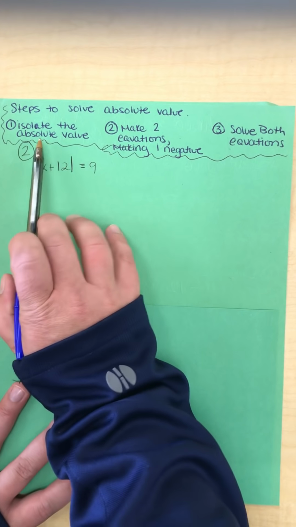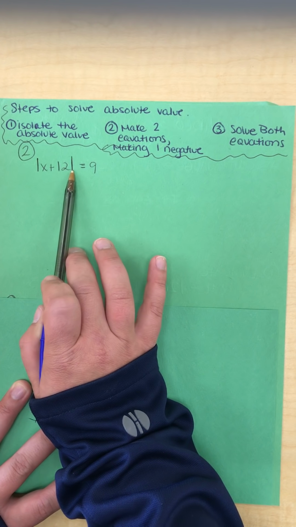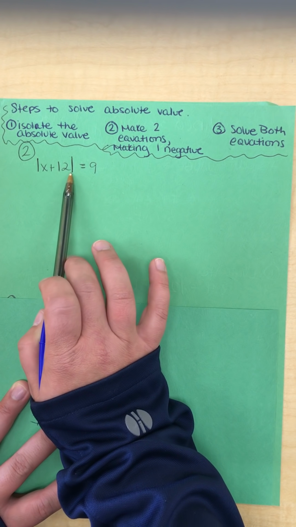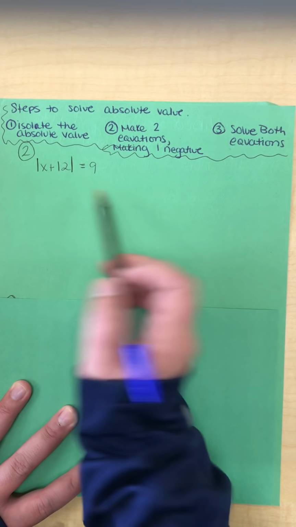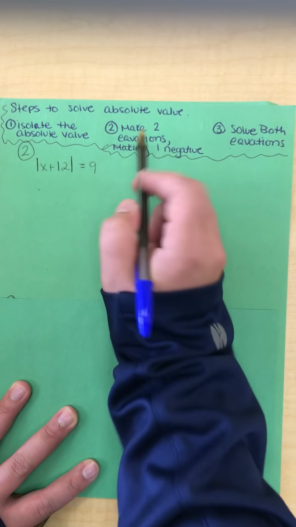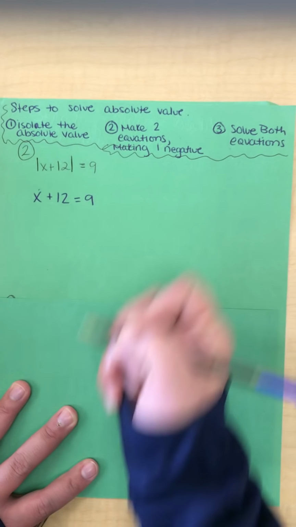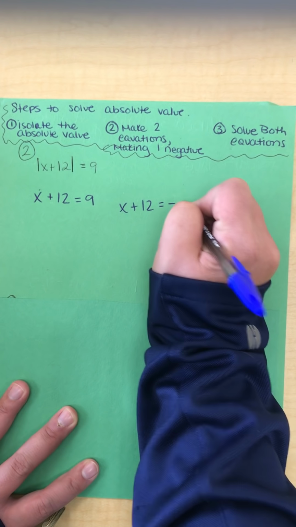Okay, so step 1, isolate the absolute value. In this case, the absolute value is by itself. I have nothing being added, multiplied, or subtracted here or over here, and so my absolute value is the only thing on this side of the equal sign. So make two equations. My first equation would be x plus 12 equals 9. My second equation is x plus 12 equals negative 9.